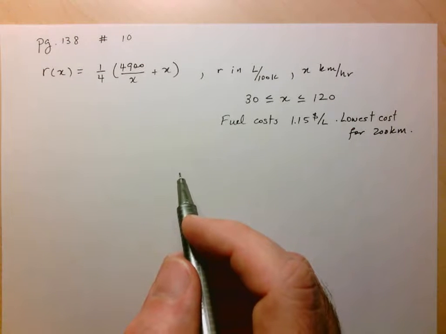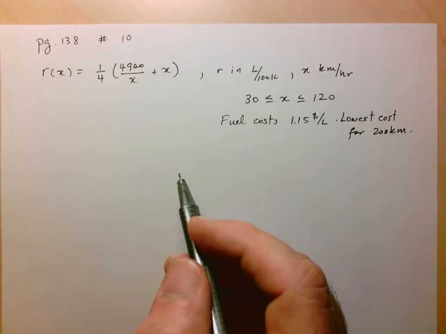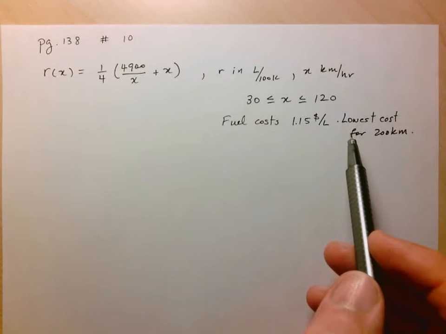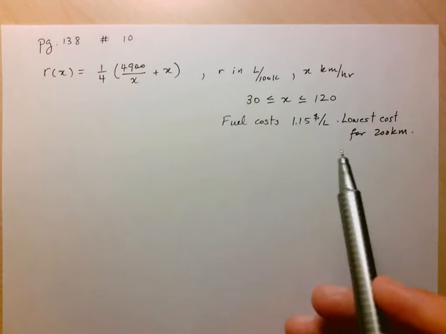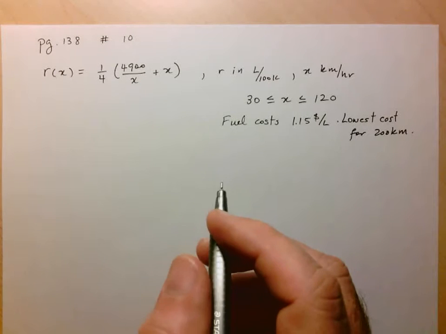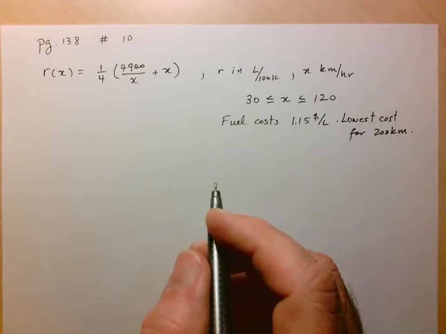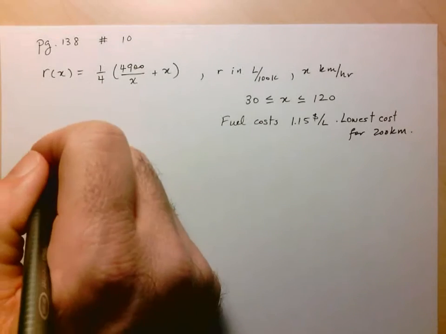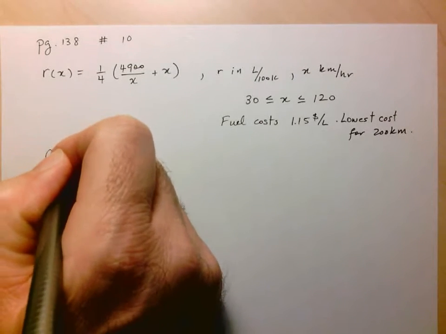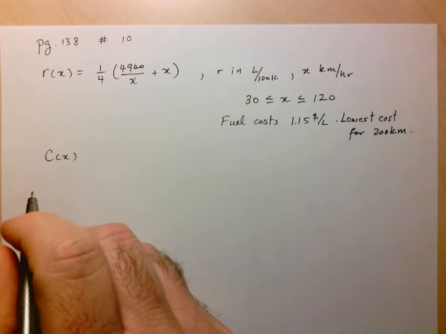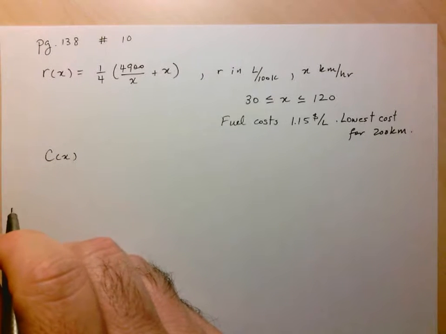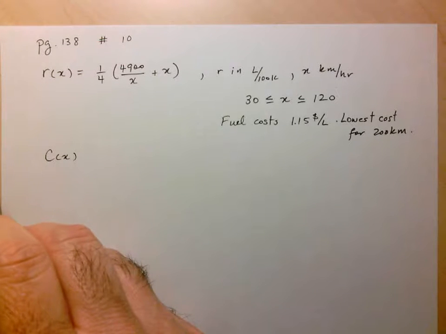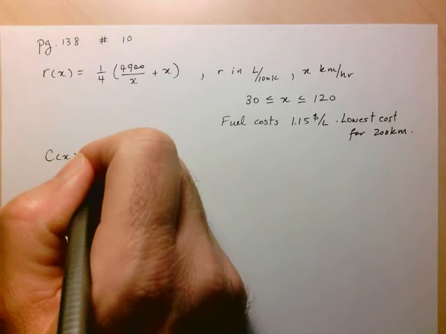And they want to know what is the speed that's going to give us the lowest cost for a 200 kilometer trip, and what is that actual lowest cost. So here we're given a function, but what we have to do is determine a way to give the cost of this trip in terms of the speed at which you're traveling. Let's see how we can figure out doing that.